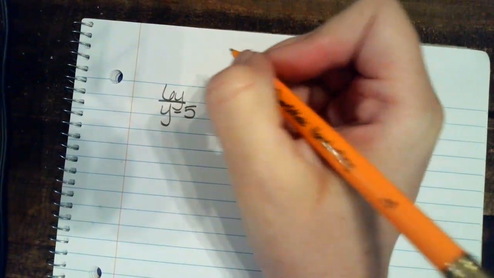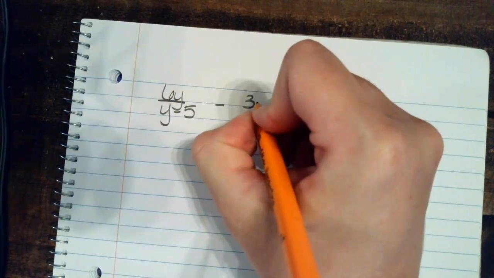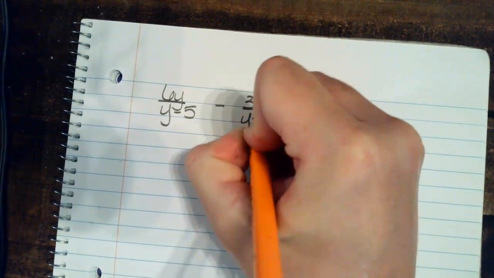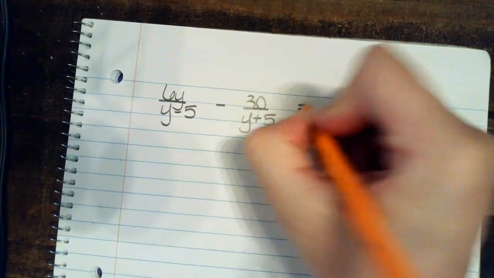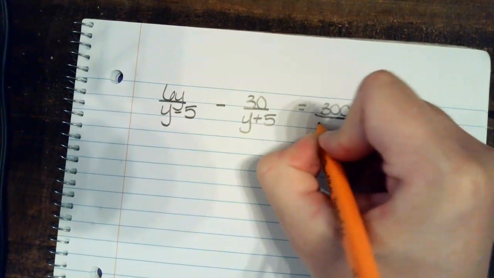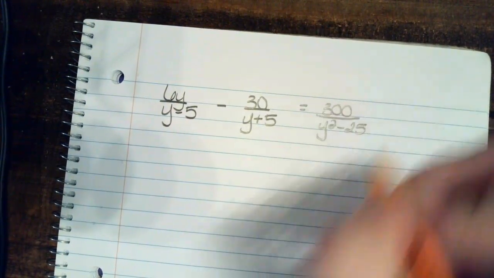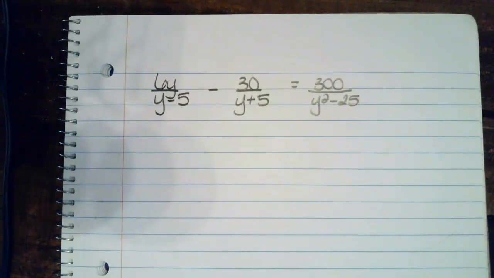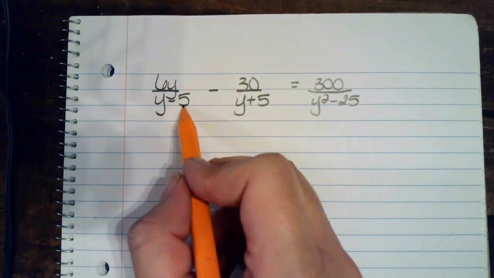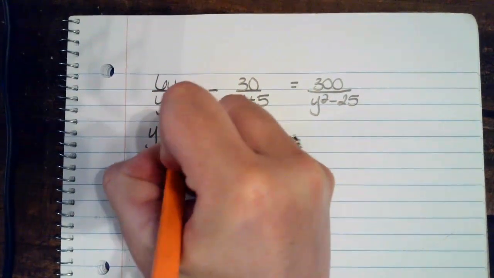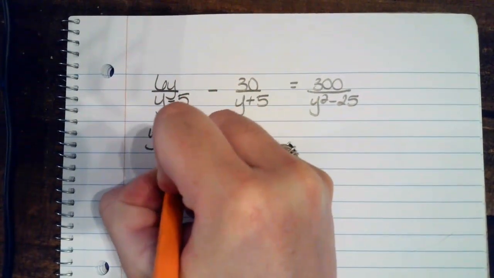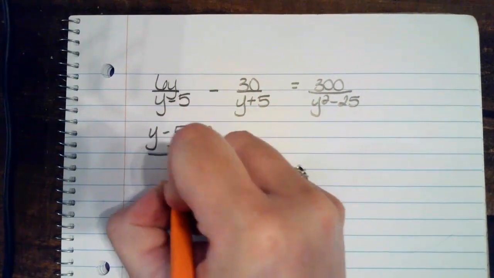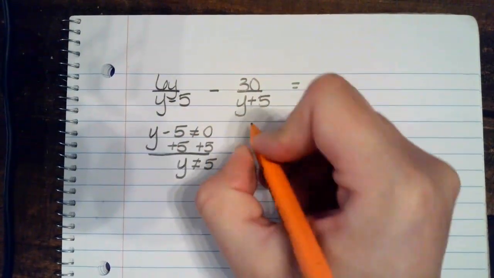So we've got 6y over y minus 5 minus 30 over y plus 5 equals 300 over y squared minus 25. So we want to restrict our domain first. So y minus 5 cannot equal 0. So y cannot be 5.